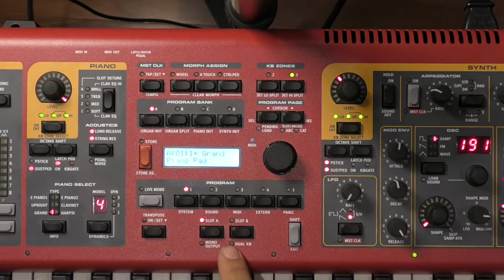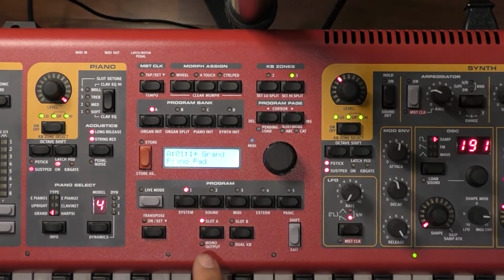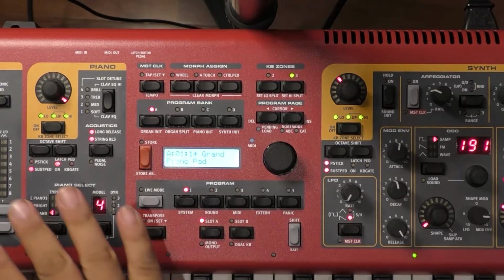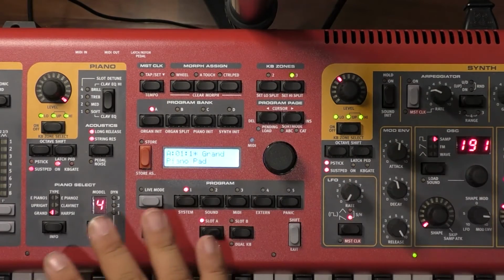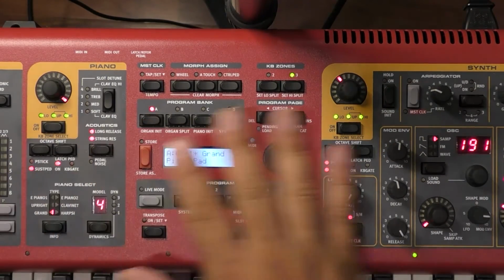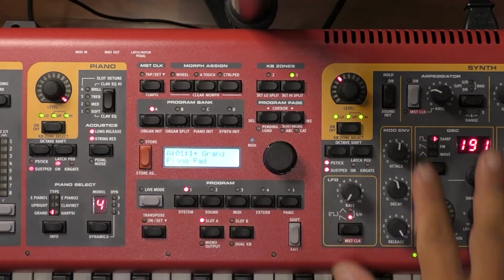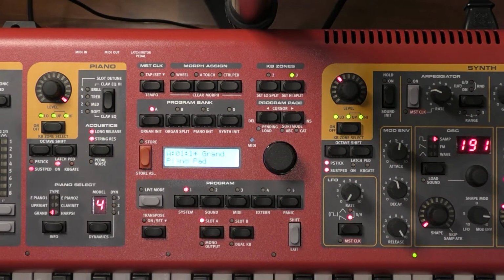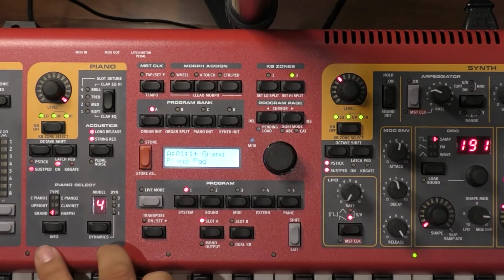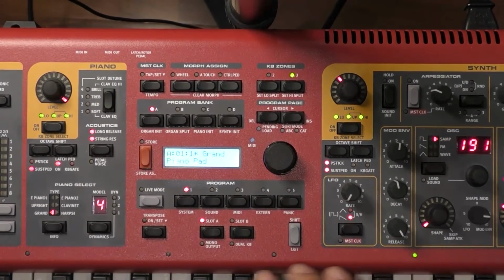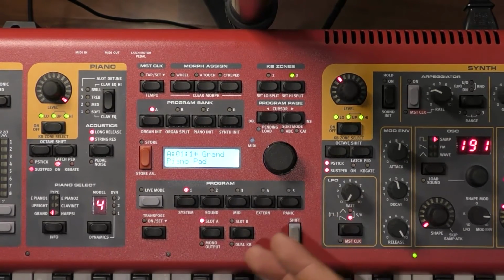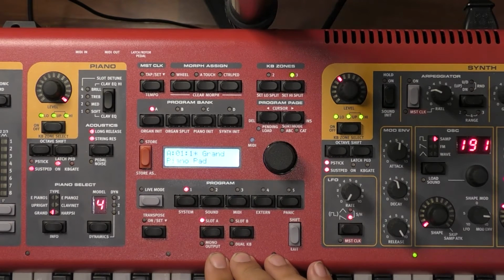The easiest way to think about slots, though, as a concept is thinking of it as duplicating or adding in another layer of the organ, the piano, and the synth engines on top of each other. So what it allows me to do is to have two pianos and two synths enabled at the same time, or to be able to switch between them very easily.